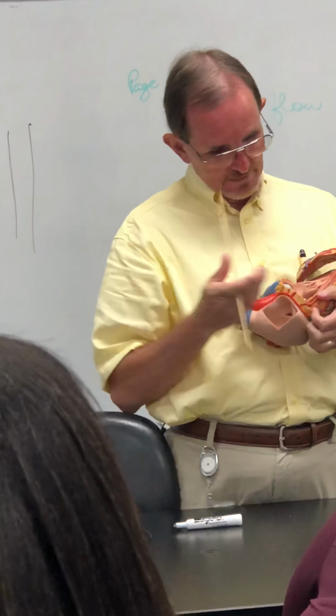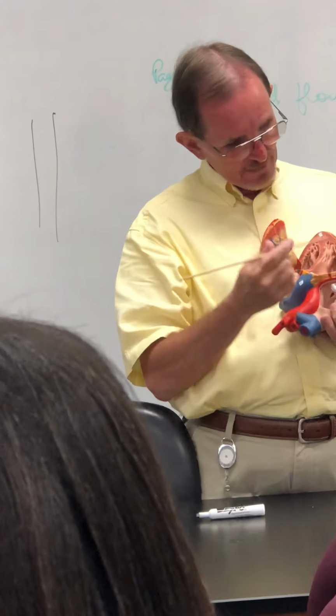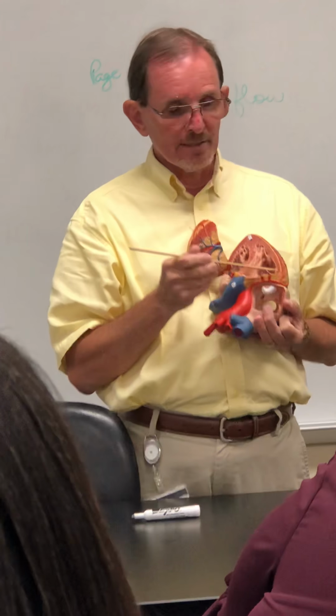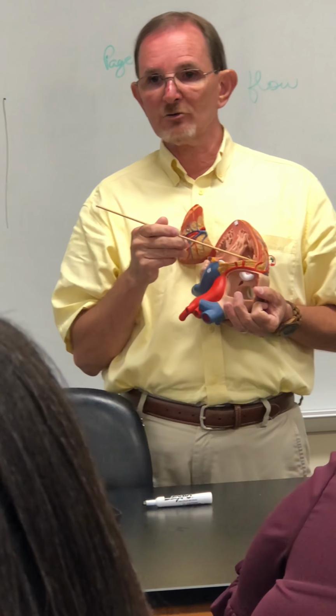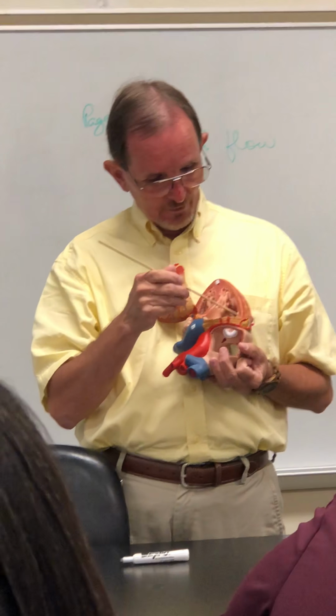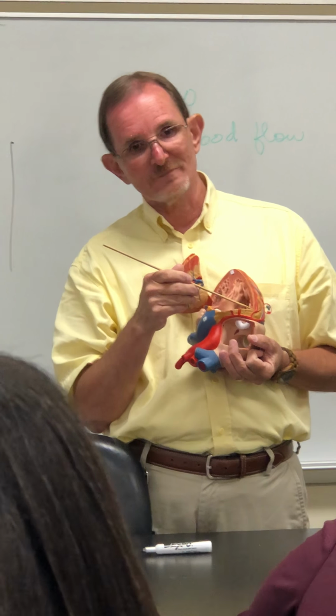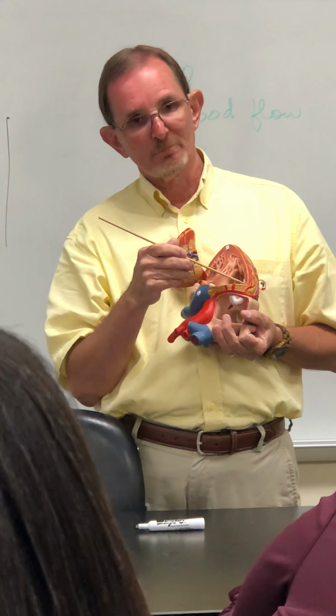I don't know if you guys can see this, but this layer is called the endocardium. In the middle is the myocardium. It's the actual muscle of the heart. And over here is the pericardium. This is also known as the visceral pericardium, but we'll just stick with pericardium.